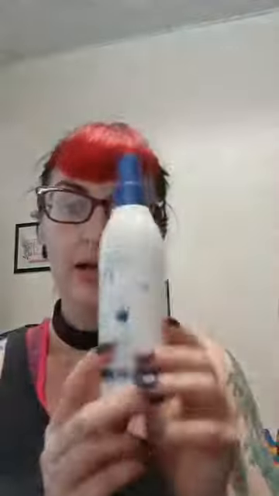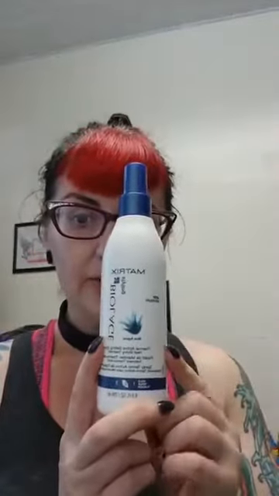After the hair is dry and prepped, before I run the curling iron over it, I will be using a heat protectant, and I will mention this one as well.